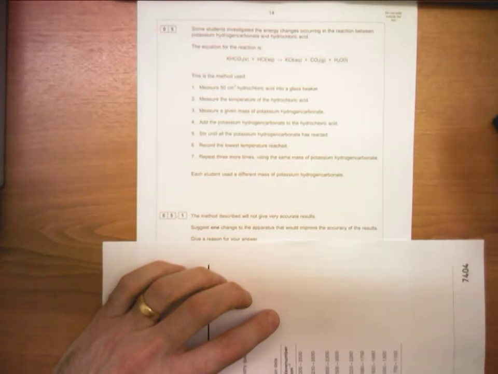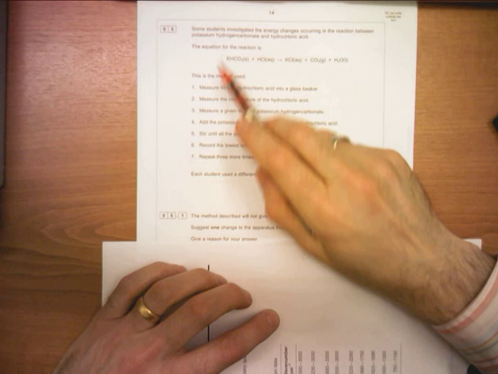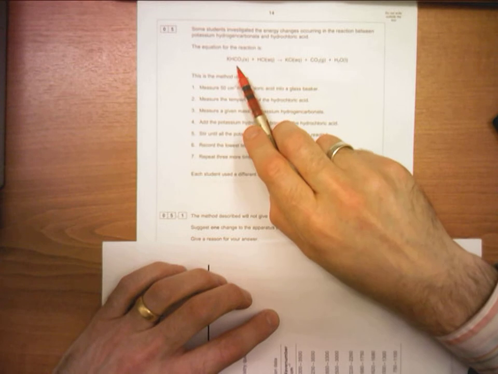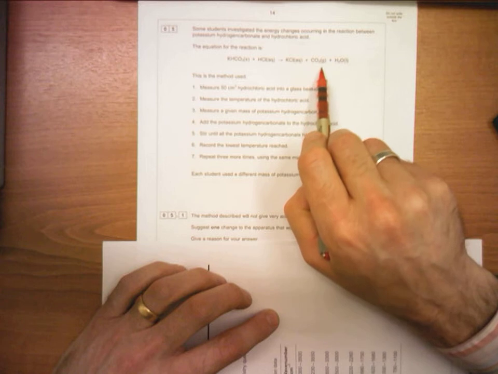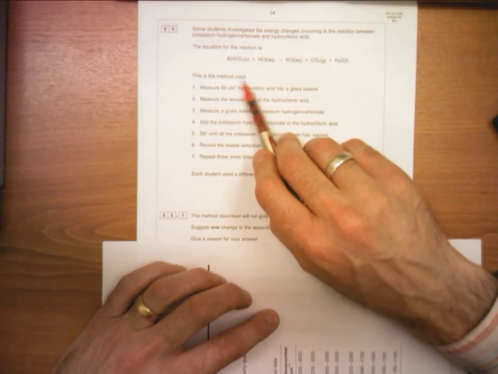Right, welcome to question 5 of the Year 10 end of year exam. Some students investigate the energy changes occurring in the reaction between potassium hydrogen carbonate and hydrochloric acid. The equation for the reaction is this. Right. Oh look, a gas has been given off again. I wonder if that'll be important. Maybe not. This is the method used.